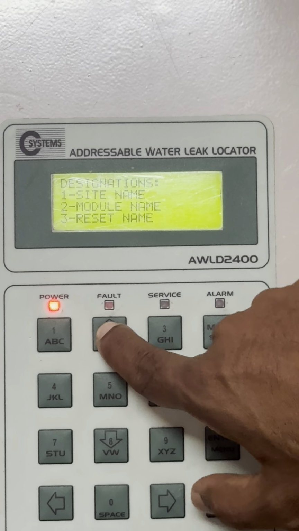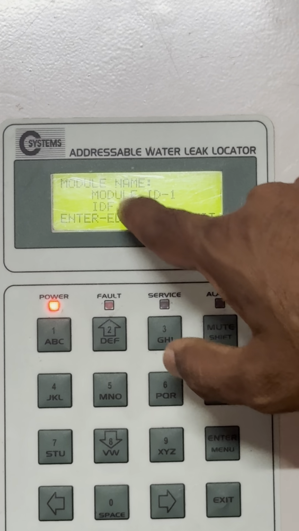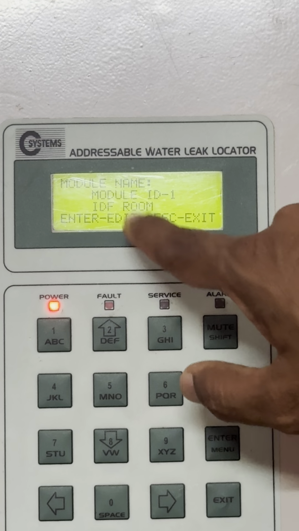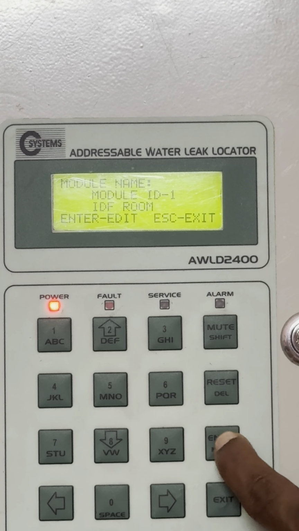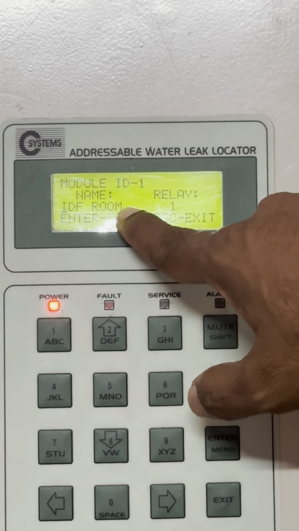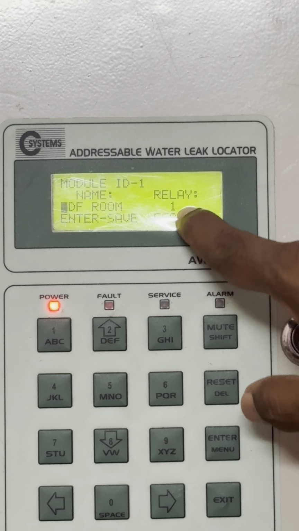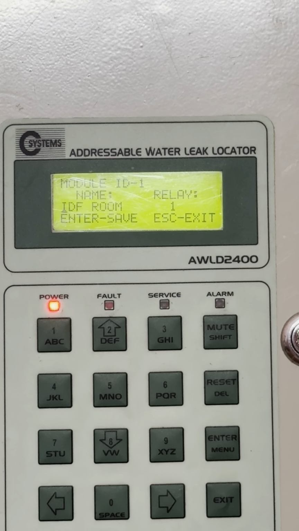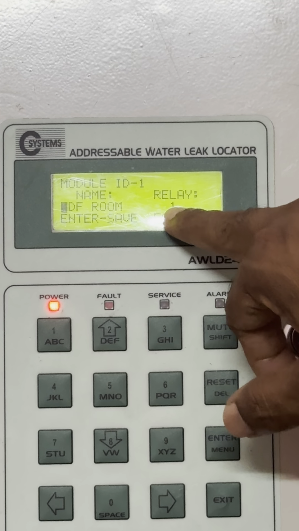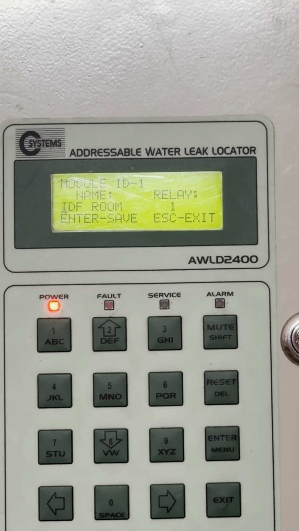So second menu is module name. In this module name, we can set the name of each module. We can identify it through the room name or the location name. And if you press enter, you will be able to edit that room name, and there is a provision to select the relay, programmable relay for the particular module. For example, SIM module 1 is programmed for relay 1. So whenever there is an alarm from SIM module 1, the relay 1 will get activated. We can select from relay 1 to relay 4 based on the requirement.